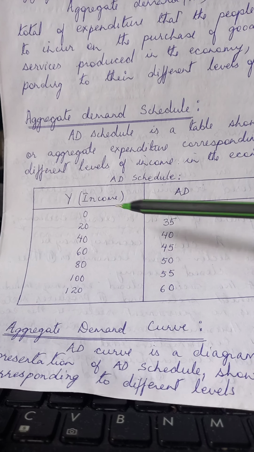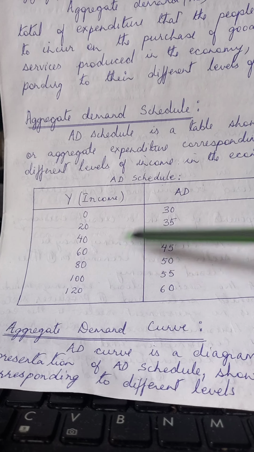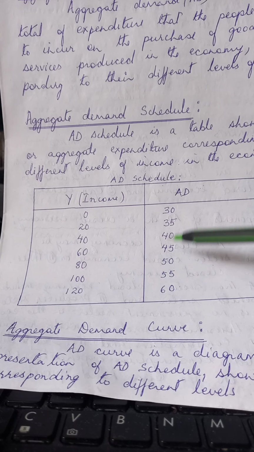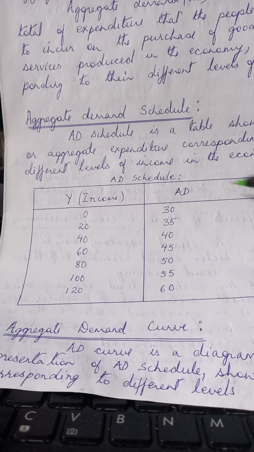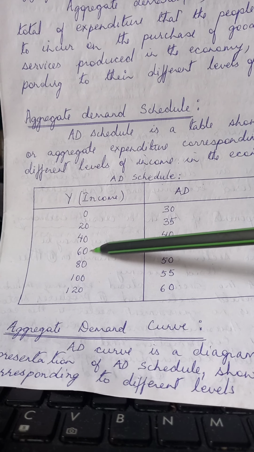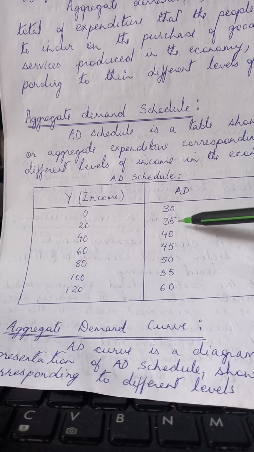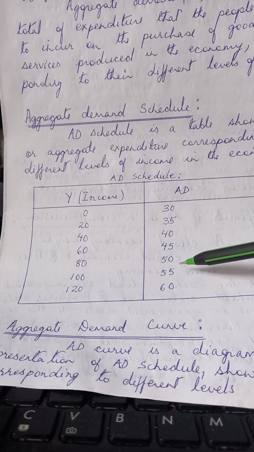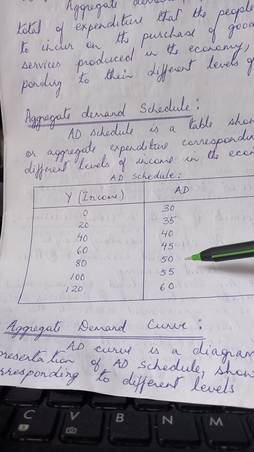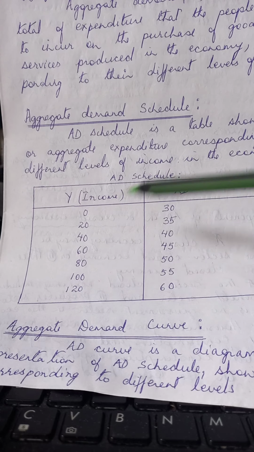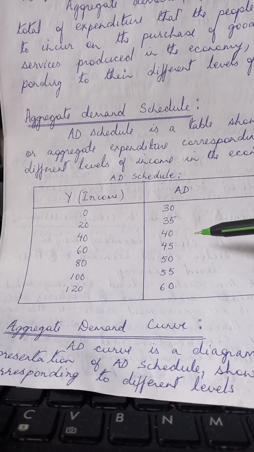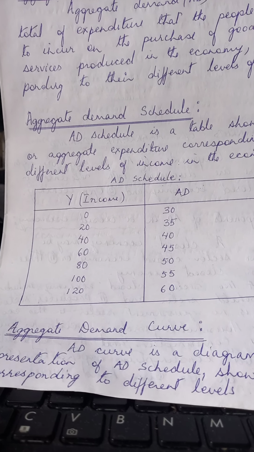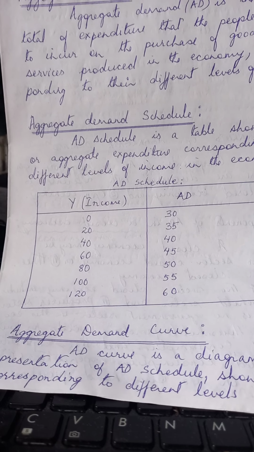And furthermore, if we plot all this data, all the figures in this particular table, that is the different levels of income and the different levels of aggregate demand, in the form of a diagram, what we will get is the aggregate demand curve. So yes, what is the aggregate demand schedule?